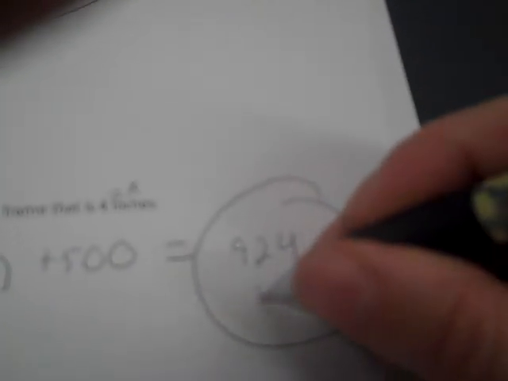Okay, I got 924. Now, I'm not going to freak out if you don't label this right. It's inches, but area is square inches. So you put inches to the second power. That's what square means, second power.